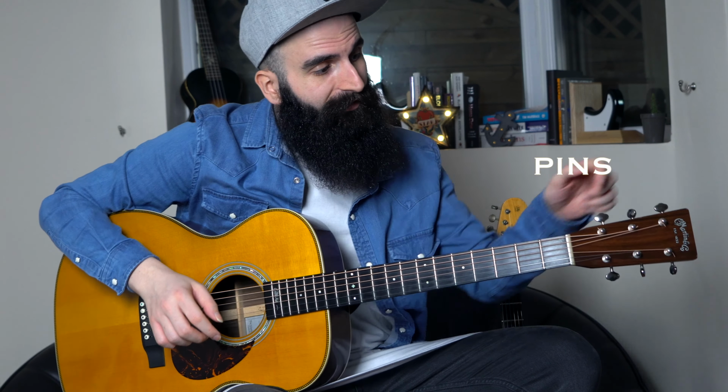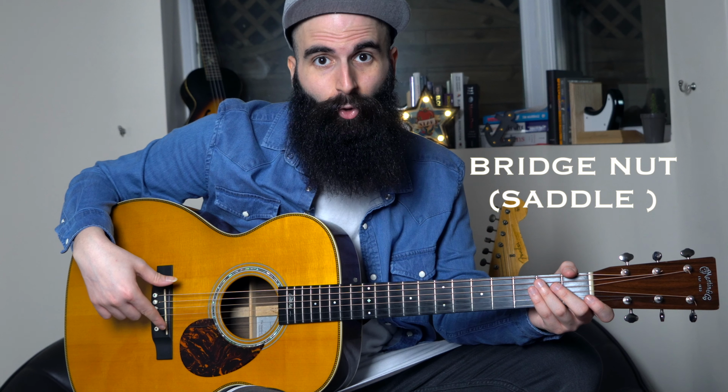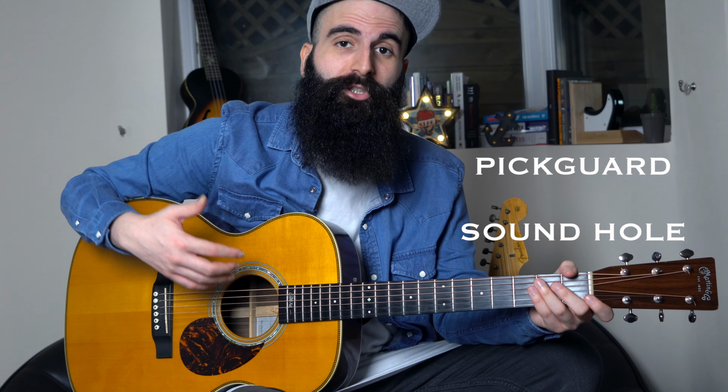This is the bridge of the guitar, and the white parts here are the pins. This is the headstock with the 6 tuners, and the white part here is called nut, a sort of fret 0. This white part here on the bridge is called bridge nut or saddle. This is the pick guard, and this is the sound hole from which you can hear the sound of your acoustic guitar.